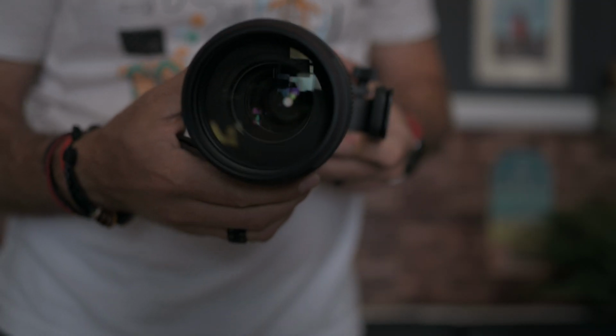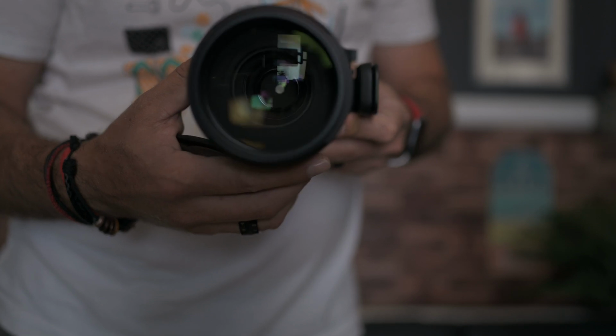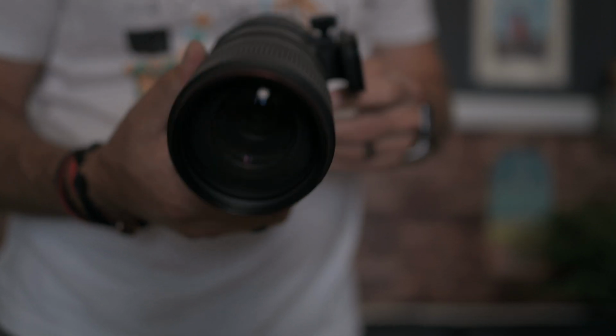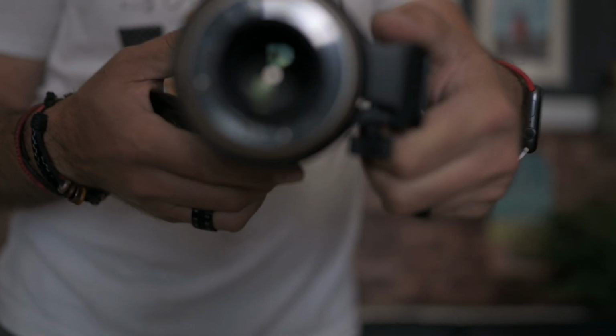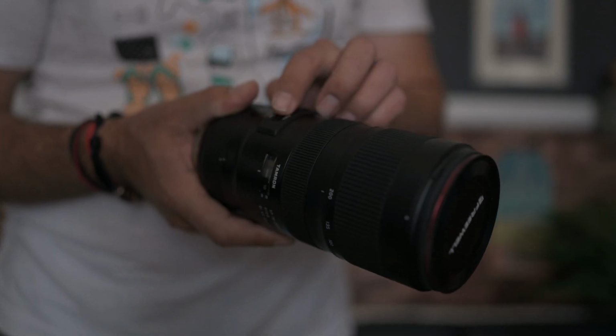I appreciate the fact that Tamron went above and beyond to build this lens and made it out of metal. It has a heft to it, it's kind of heavy, but I don't mind that because this is not a lens that I'm using every day, all day, and I don't think it's so heavy that it makes you feel weighted down by the fact that you're carrying it for an hour or two.